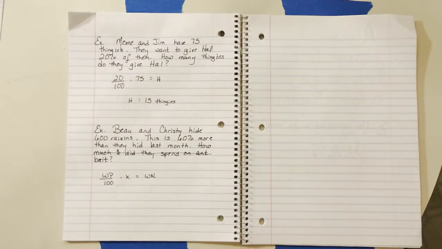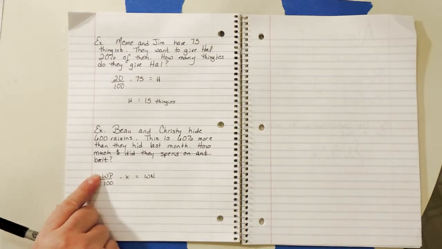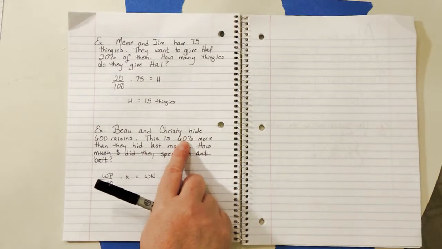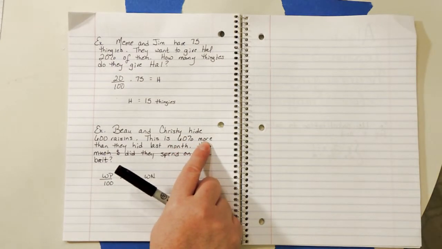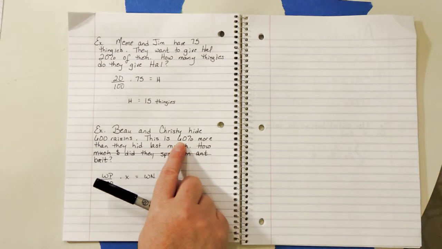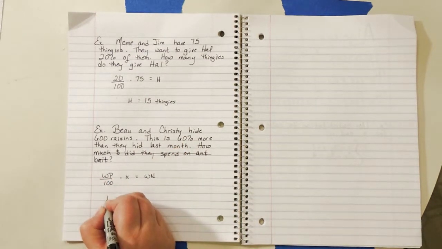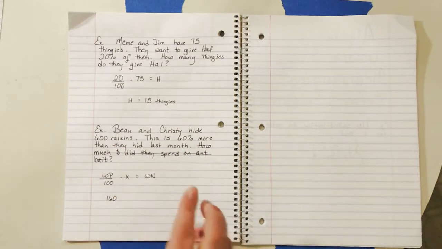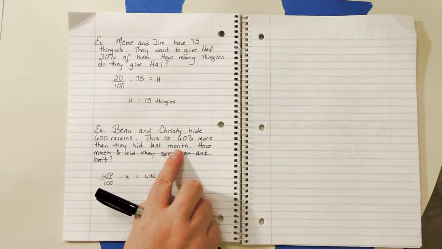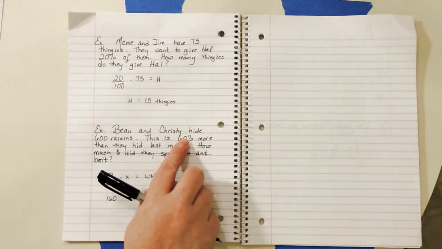Now the percent that we're going to work with is 60% more. So if the number last month was the 100% that we're talking about, then this is actually going to be the 100% plus another 60%. So this percentage is not going to be 60, it's going to be 160. Because it's the 100% from last month plus another 60%.